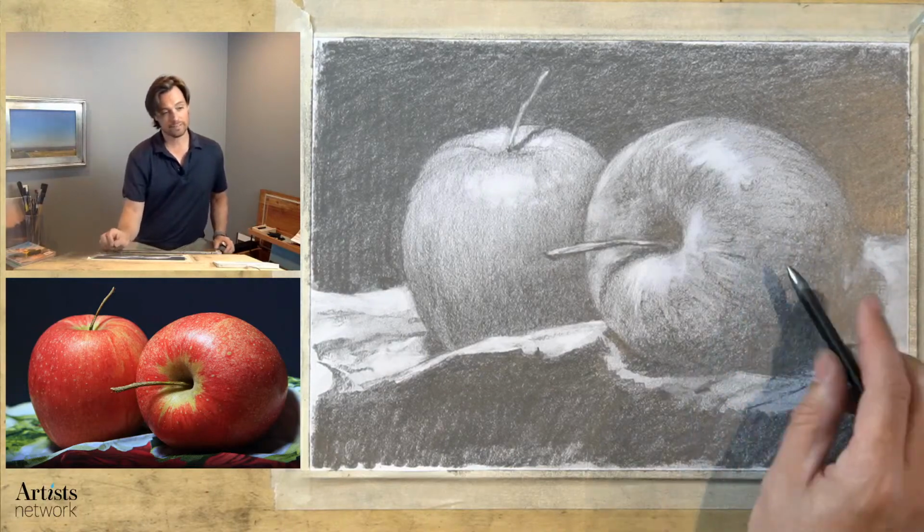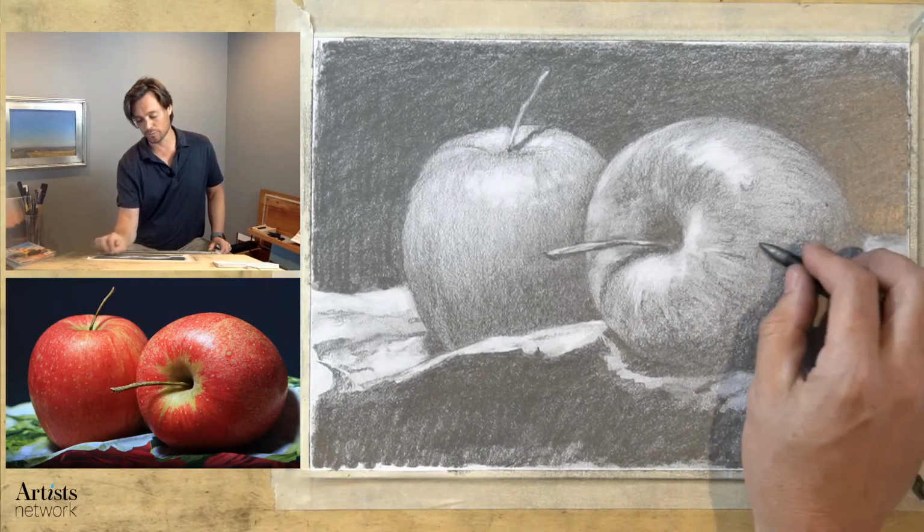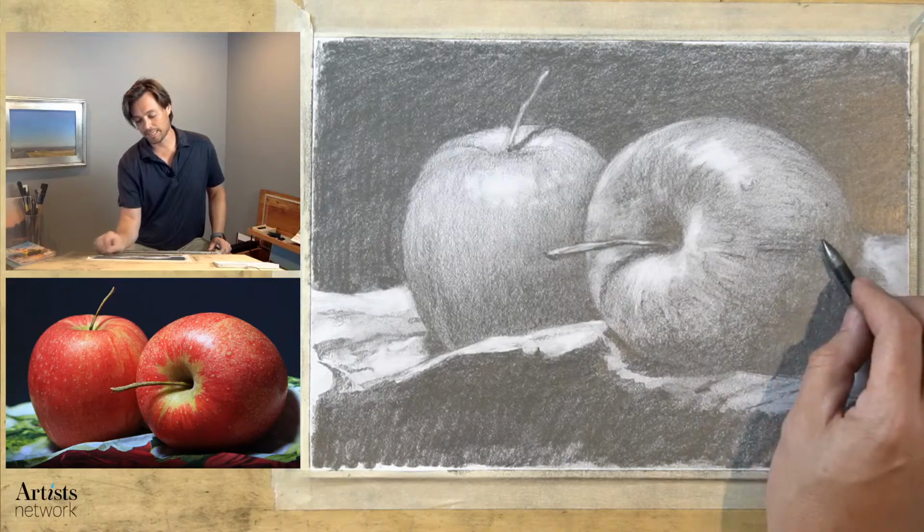I think right in this area, I'm feeling like it flattens out a little bit, so I want to add a little bit more form. Just something for the mind to catch on.